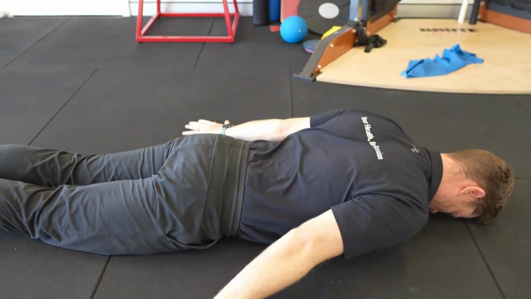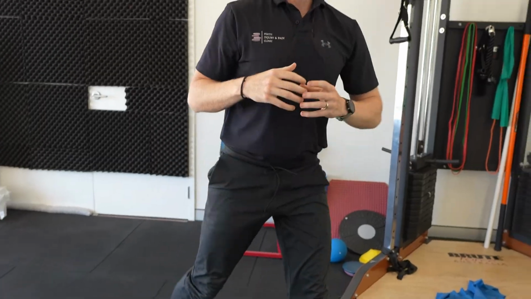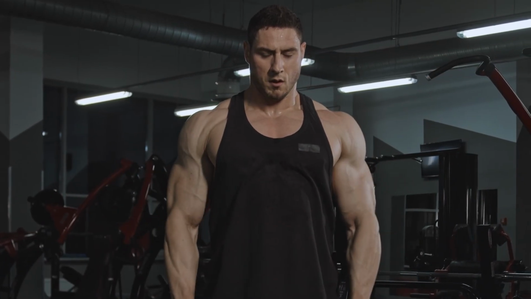3-second hold, and then back down. So those are 3 great exercises that we like to start off with at this phase, and they're going to build some of that rotator cuff strength and also start to get some of that shoulder blade stability working those muscles. So that's our phase 2.